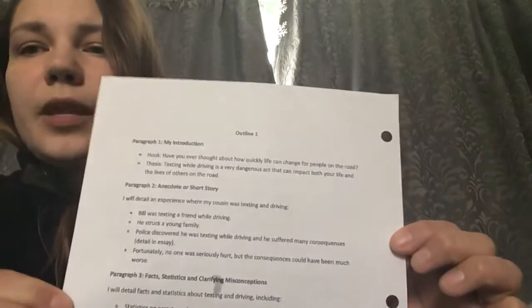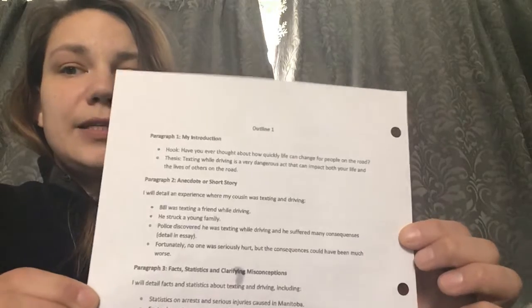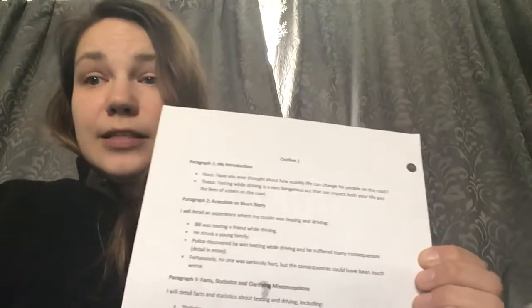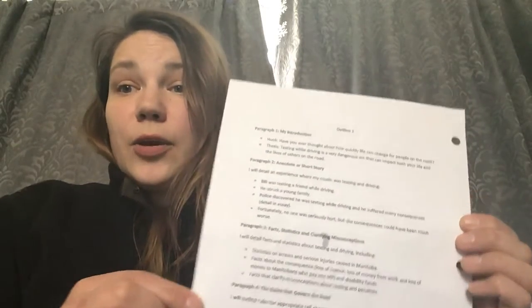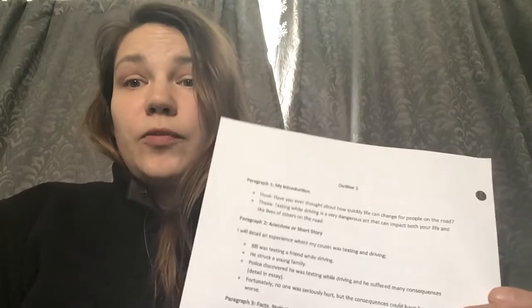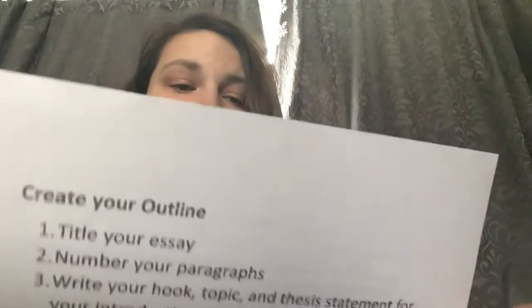Number one is make sure you give your essay a title. Number two is number your paragraphs when you're creating your outline. If you look at the example on the back in your This I Believe booklet, this is a student example. So make sure every paragraph has a number. This is a really good thing that you can look at when you're creating your outline. Your outline will be typed, so hopefully everyone can type your outline and submit it in Google Classroom. But if you can't do that, that's okay too. Try to type it out if you can, but if you can't, just write it on paper and take a picture of it and send it in to me.